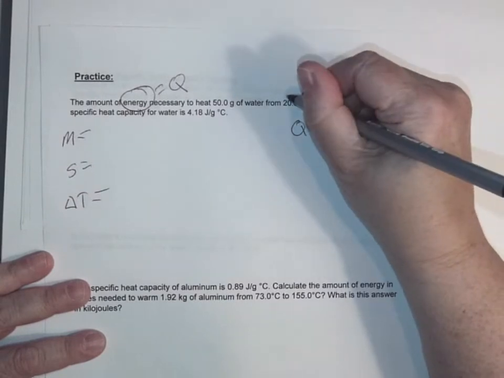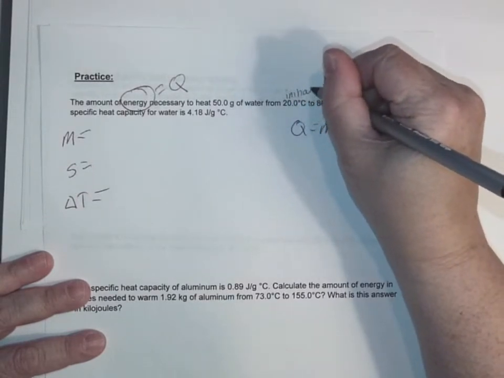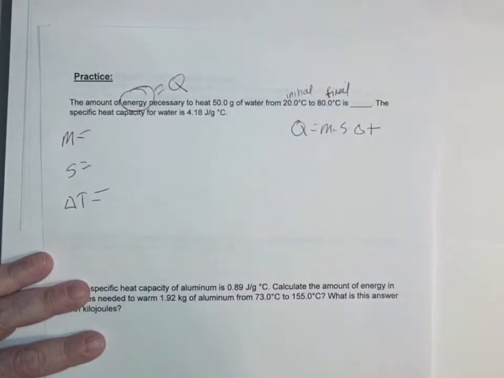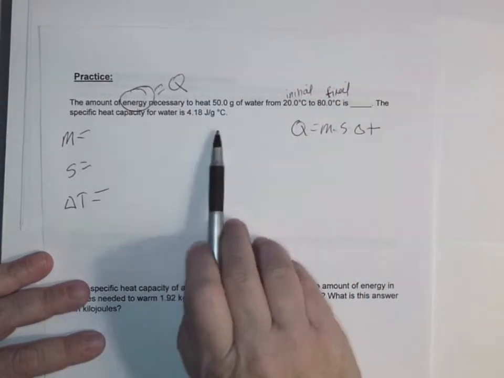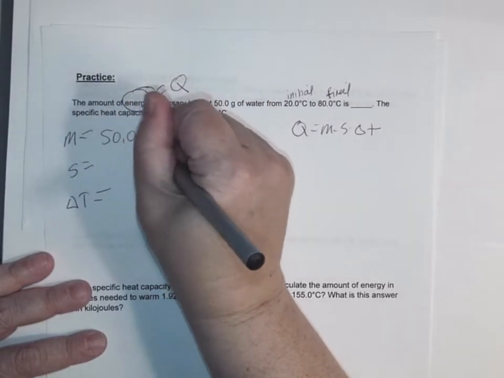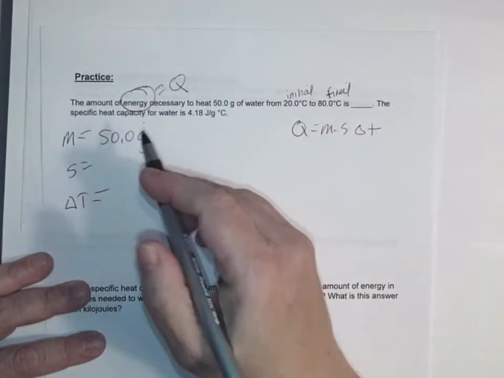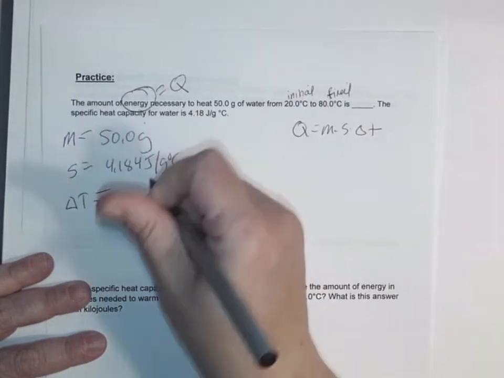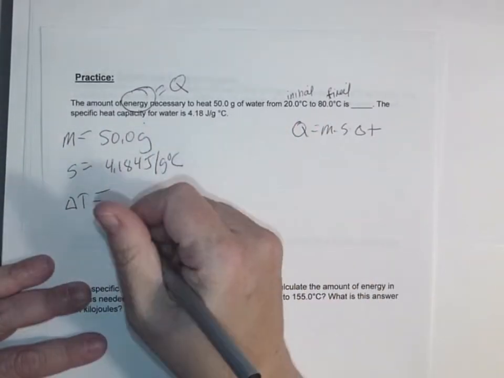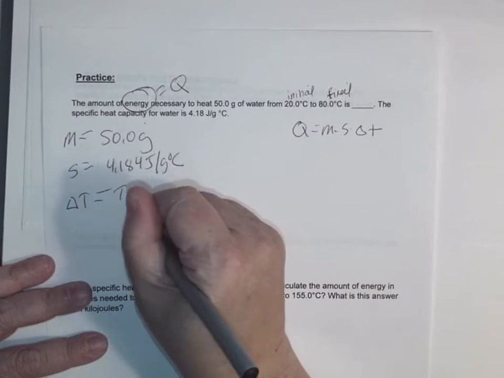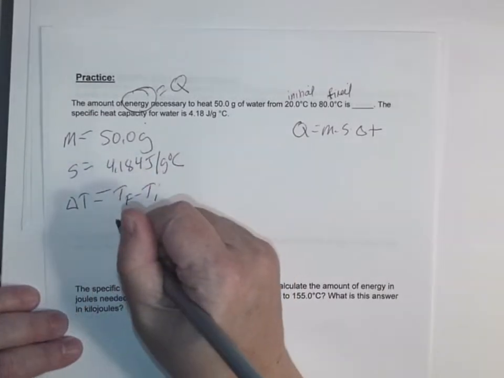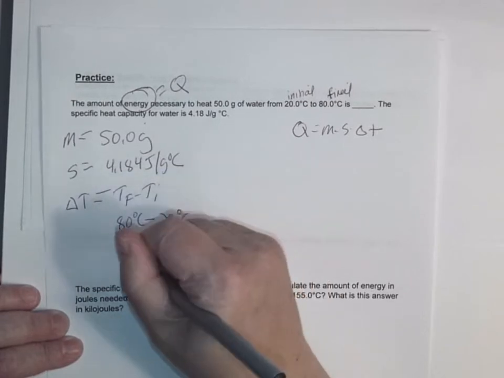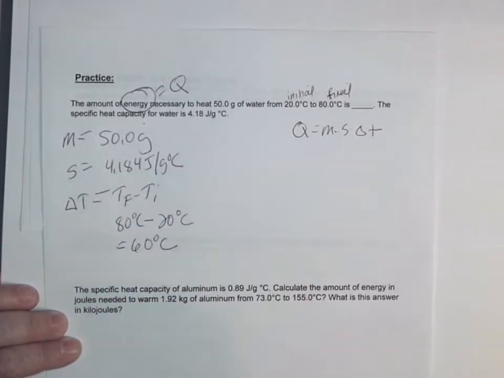And I always like, again, to write down what my initial and what my final temperature was to get those correct. So I'm looking for a mass, and I see 50.0 grams. The specific heat capacity is 4.184 joules per gram degree Celsius. And here is my temperature final minus temperature initial. So it's 80 degrees Celsius minus 20 degrees Celsius is equal 60 degrees Celsius.